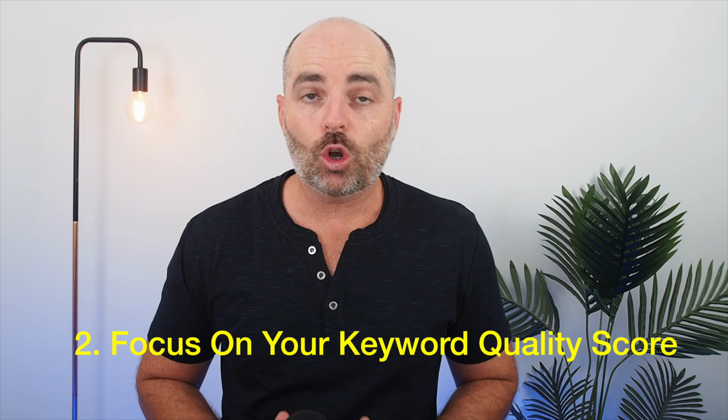Okay, the second point, you need to focus on your keyword quality score. Even though Google Ads is based on an auction, it's important to remember that the highest bidder does not always win that coveted #1 position. As on top of your CPC, Google gives your bid an ad quality score. Because when Google calculates your ad rank, it's not only on your CPC or the amount that you're willing to pay, it also looks at your ad quality. So it's not just about how much you're willing to pay.